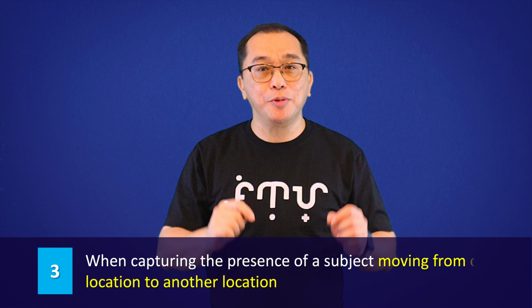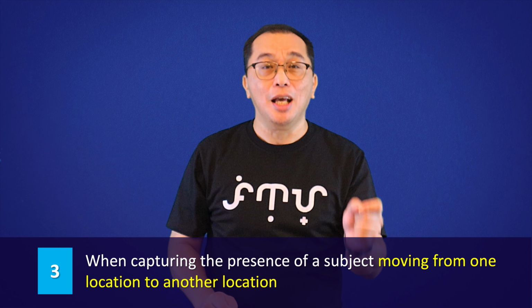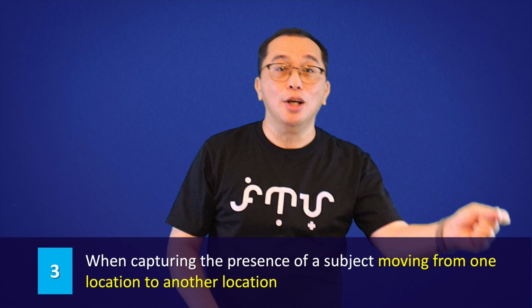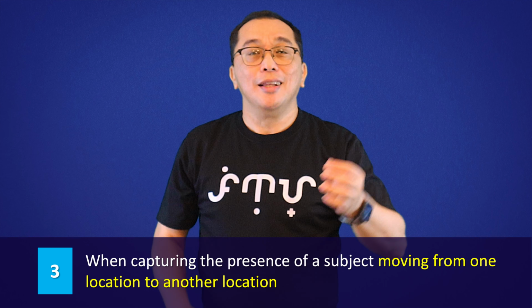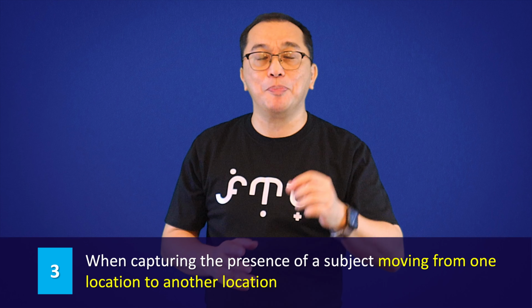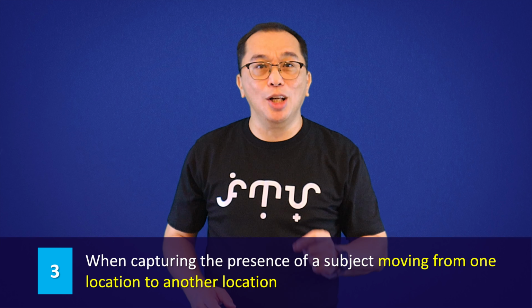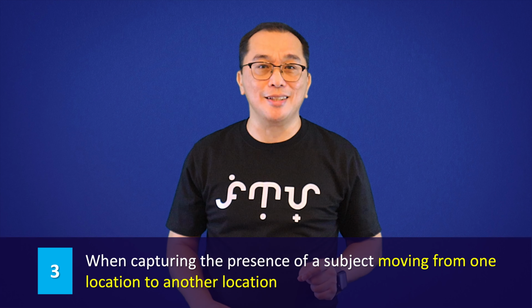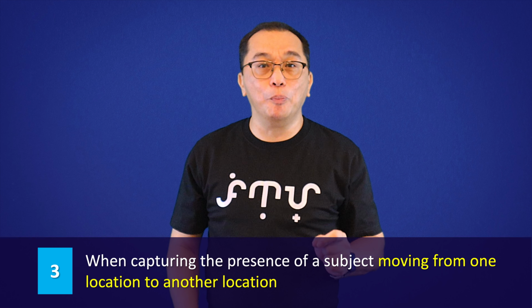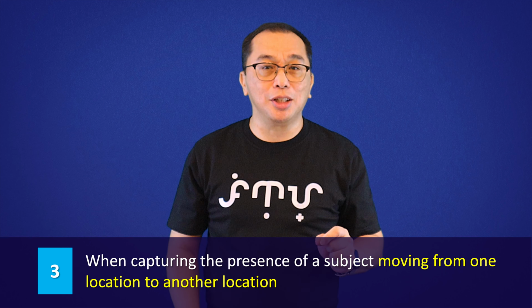Now, let's tackle the third instance when to use the existential demonstrative pronouns when capturing the presence of a subject moving from one location to another location. That's a very long but very specific description. Let's take a look at some simple sample sentences. Again, we will be comparing them with other demonstrative pronouns.